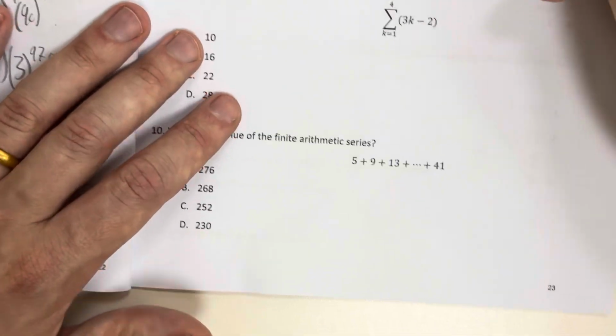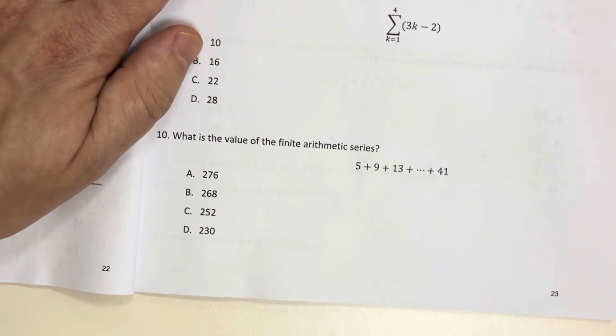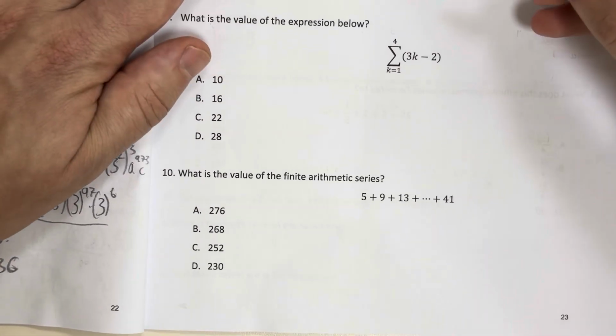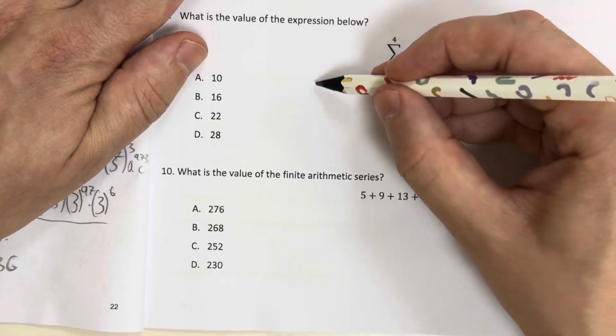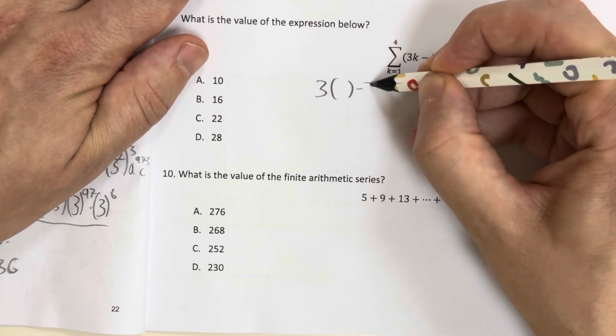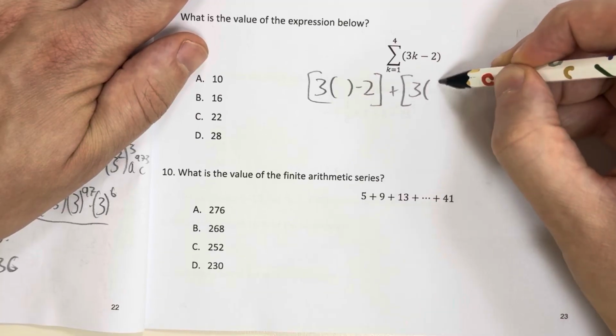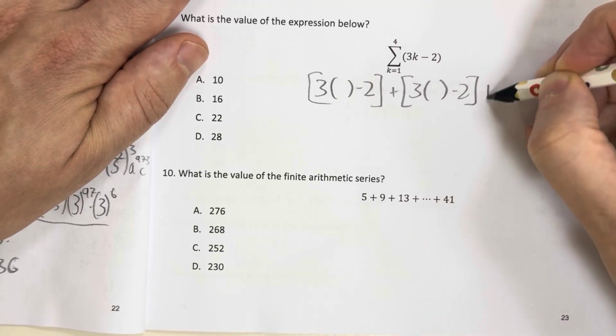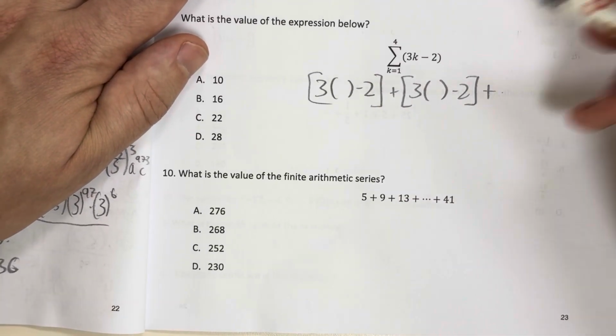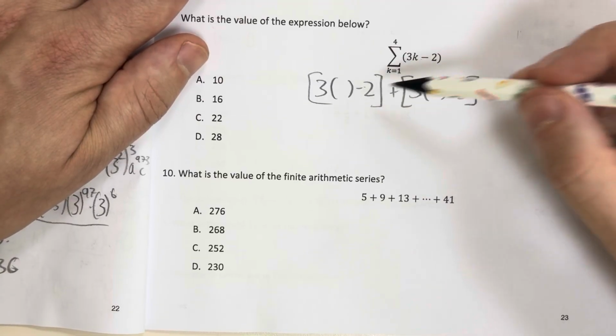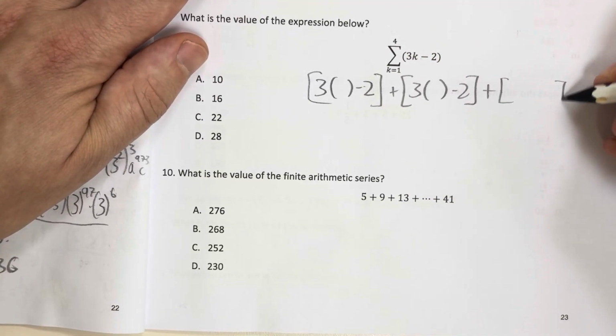What is the value of the expression below? Okay, this is just testing our knowledge of summation or sigma notation. So this means we're going to have 3 times something minus 2 added up repeatedly. And so this tells us what form each of our terms is.